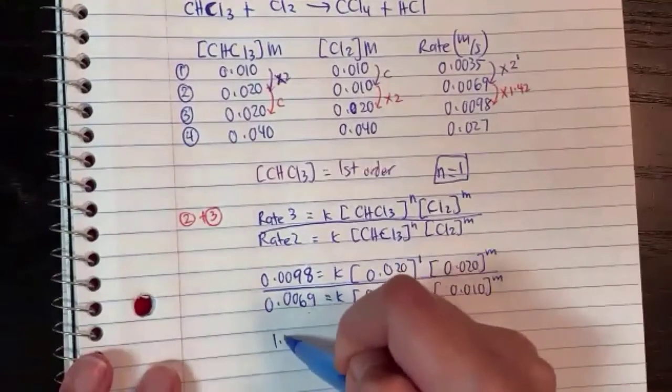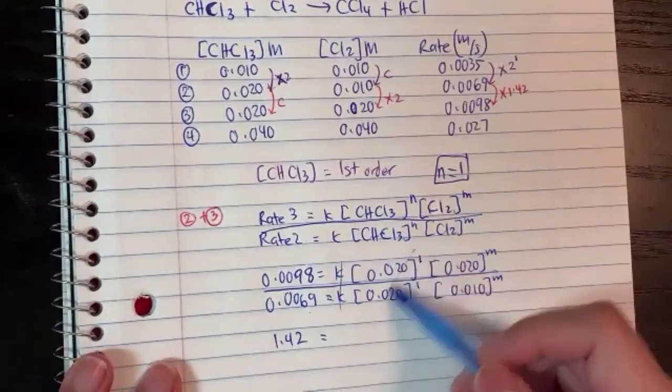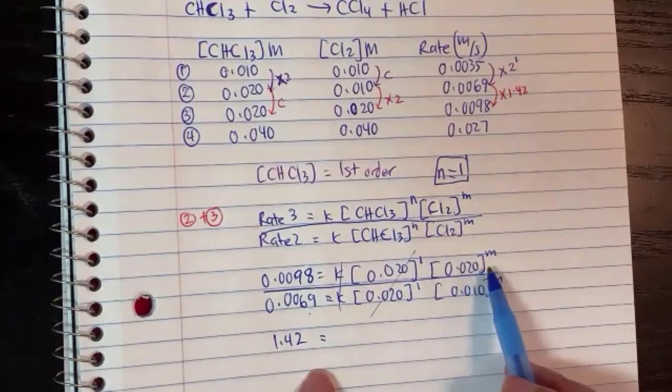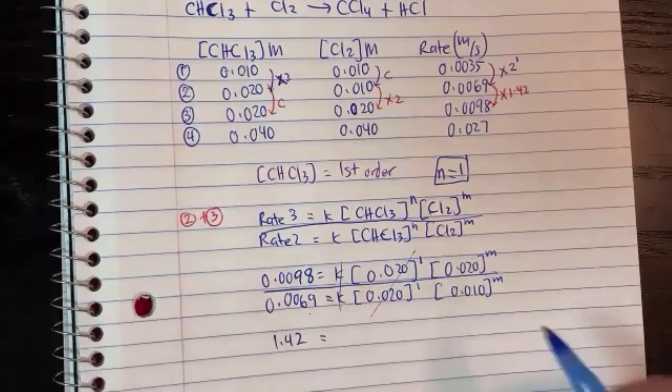So let's put that there. And then the k crosses off, so we don't have to worry about it. That crosses off. That becomes 1. So now you have 0.020 over 0.010. So that's 2, or it's 2 to the power m.